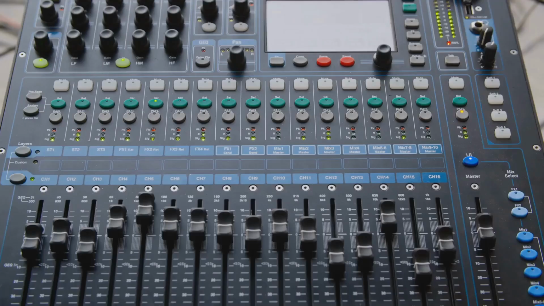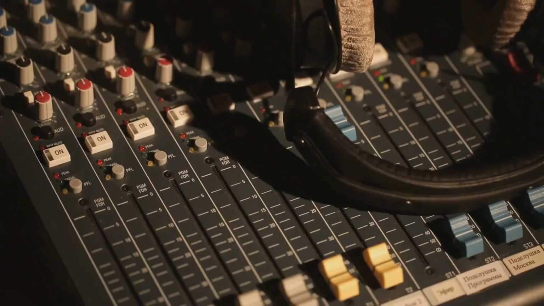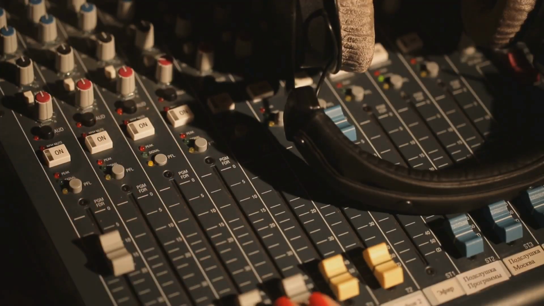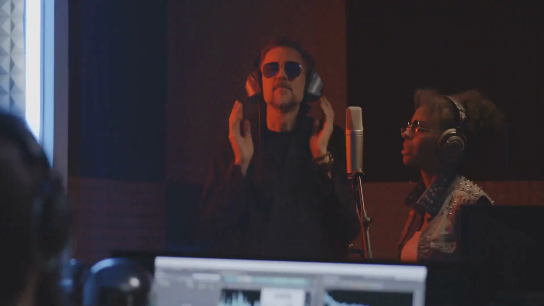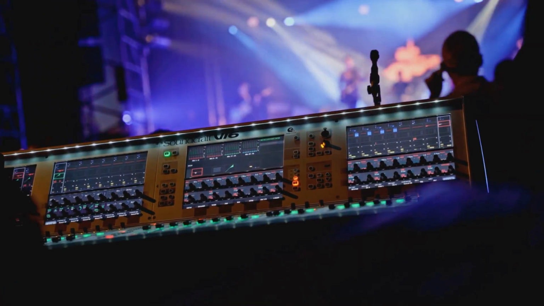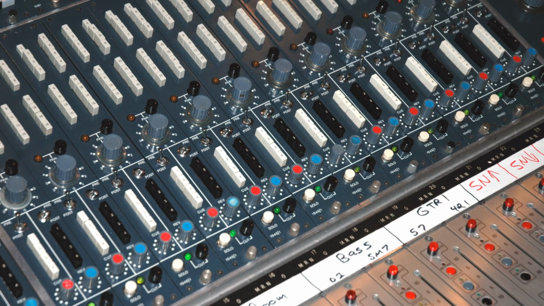Start simple. Use this order every time. Lead vocal first. Bring it up until it's comfortable. Their instrument second. Guitar, keys, bass, etc. Rhythm section: kick, snare, hi-hat. Other vocals, everything else lightly in the background. Never send all channels at once.